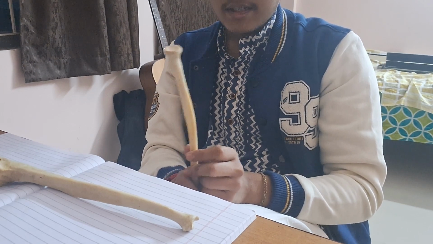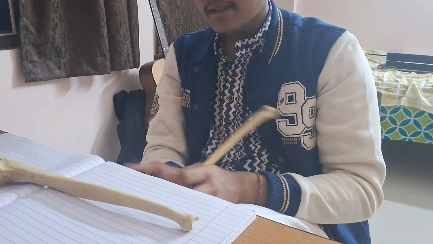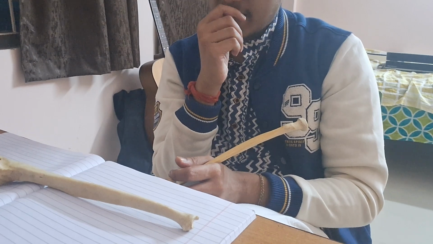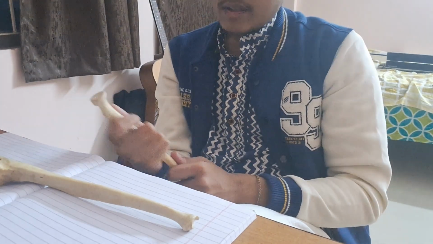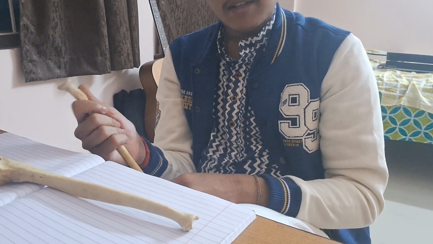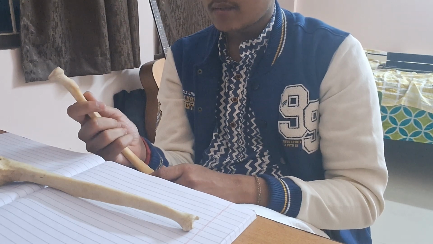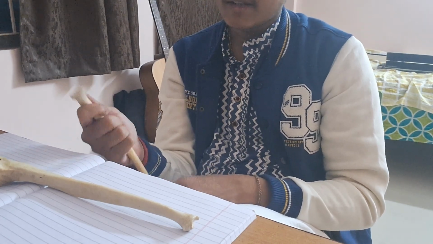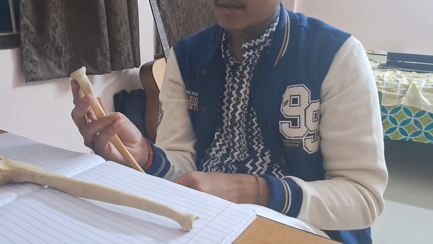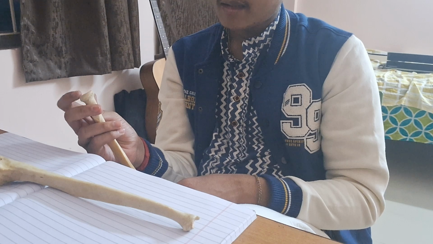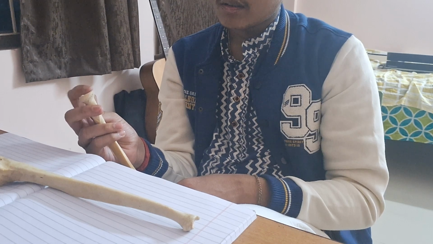That's all about supinator. Supinator is obviously the principal muscle of supination, and its nerve supply is by the radial nerve. This is the original insertion of supinator muscle. It's an important muscle. Okay, very important muscle. Then you have your keyword again.